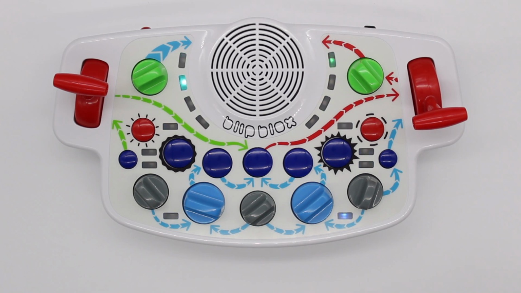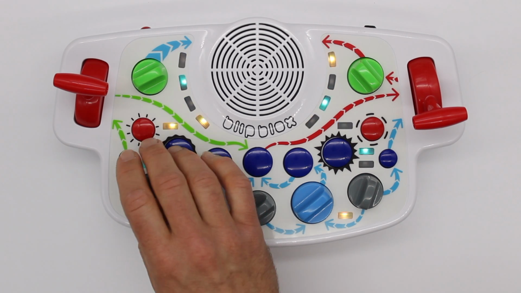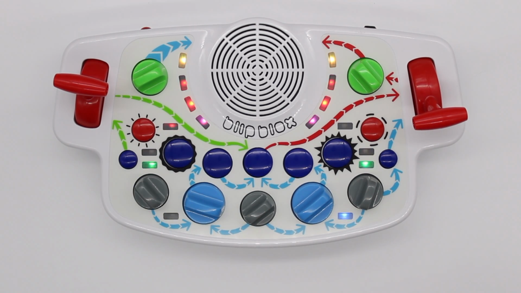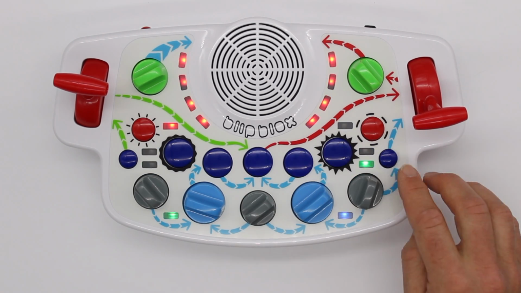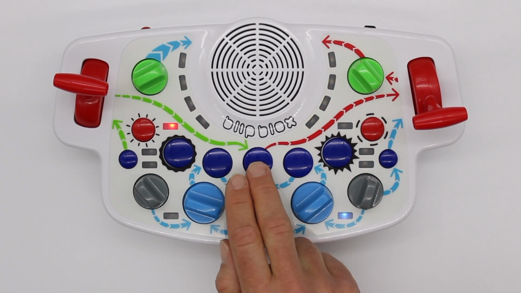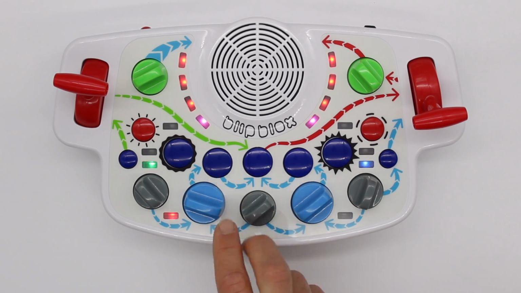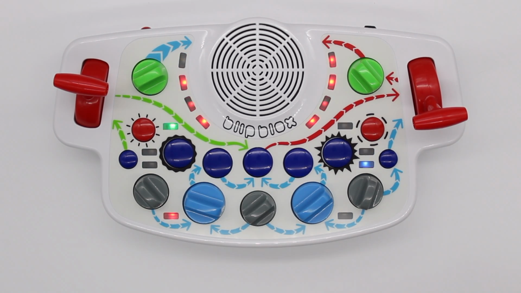Now let's talk about the modulation matrix. To do this, we're going to put the Blipblox in a special LED performance mode, so the LEDs are displaying exactly what's going on to make the sound. We'll turn all the modulations off for now. And we'll go to oscillator model number 1, indicated here.